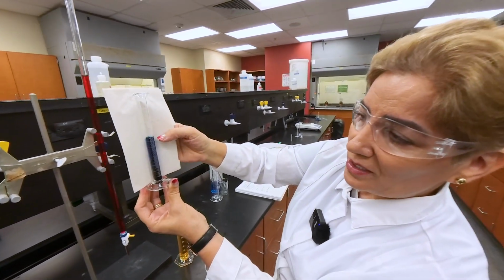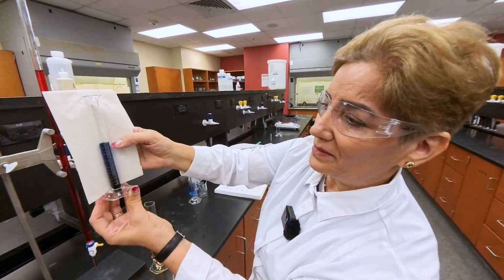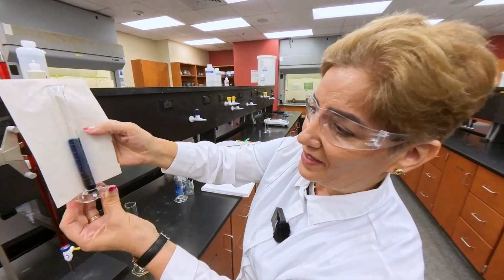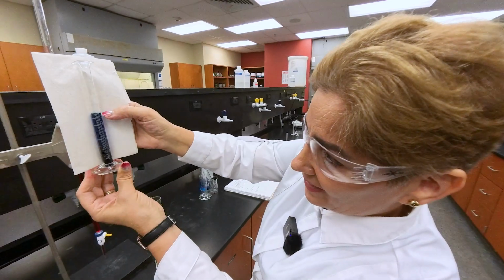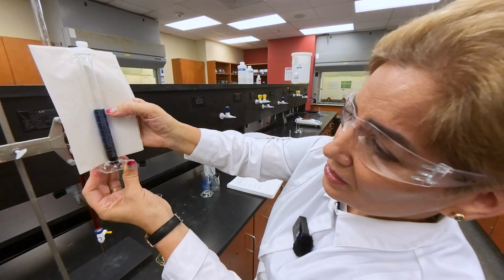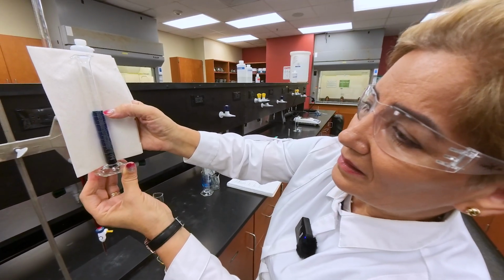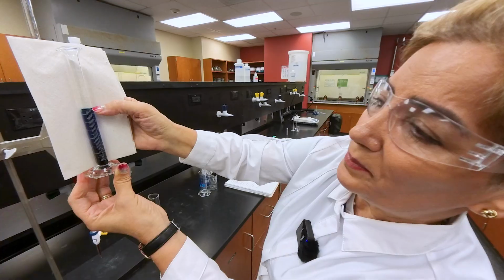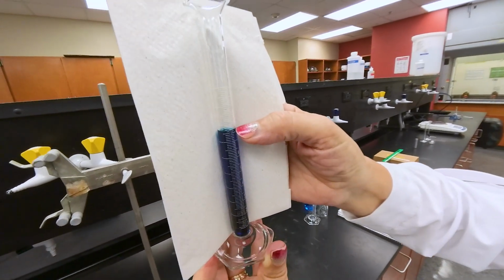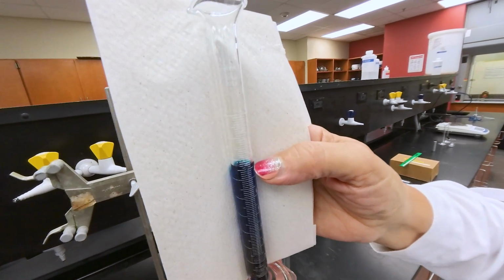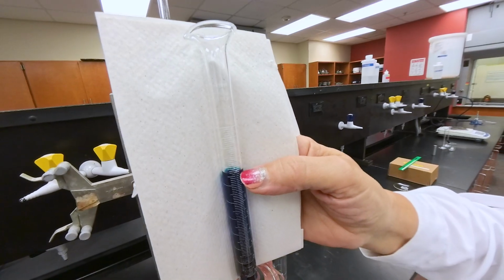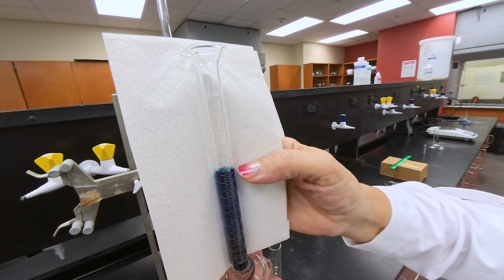So it's not going to be recorded as less than 7.5. It will not be recorded as more than 7.6. It's between 7.5 and 7.6. And the last digit has to be estimated. How do you estimate that? You mentally divide the space between 0.5 and 0.6 by 10, and then see how high it is compared to 0.6 or how close it is to 0.5. That's what you are looking for. We are looking for the level of the meniscus to be matching exactly what level.